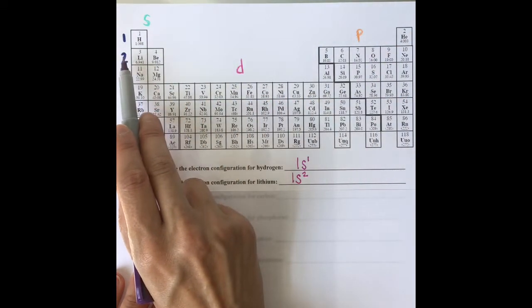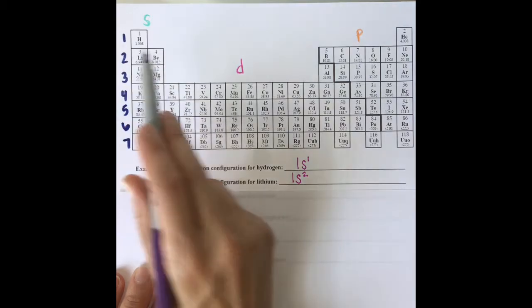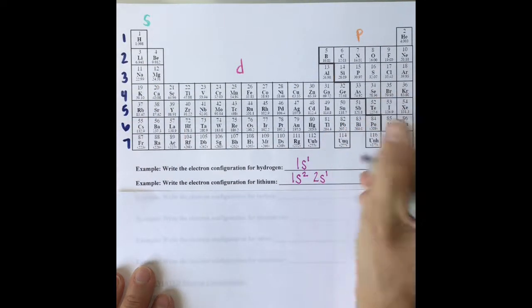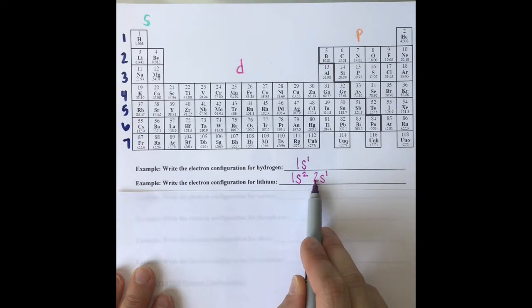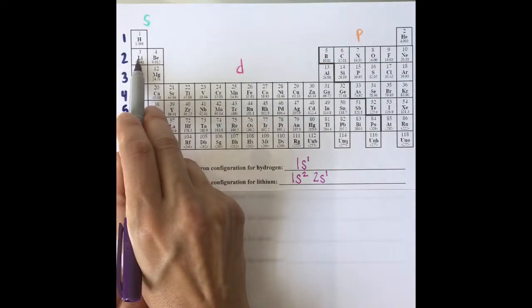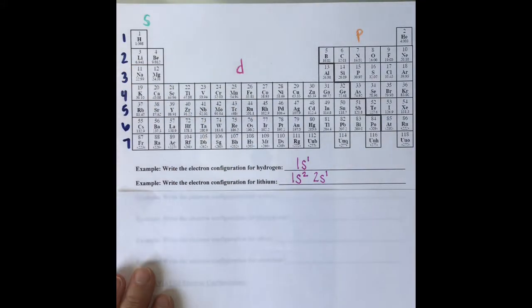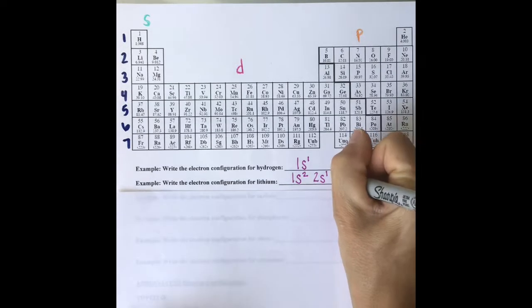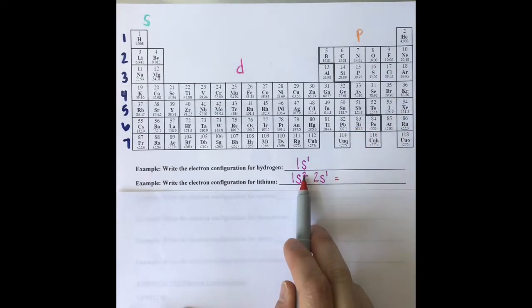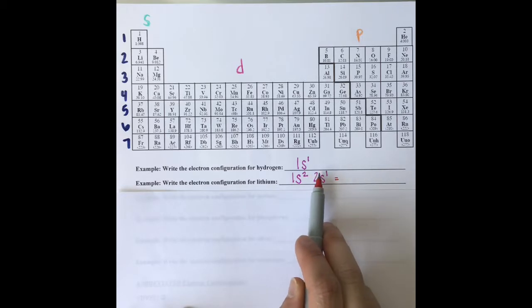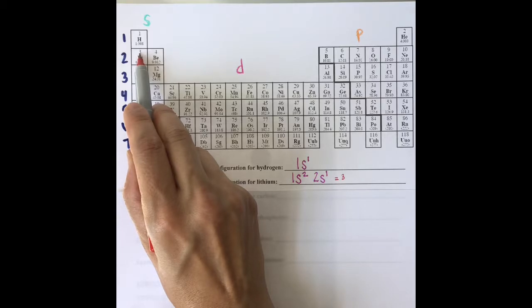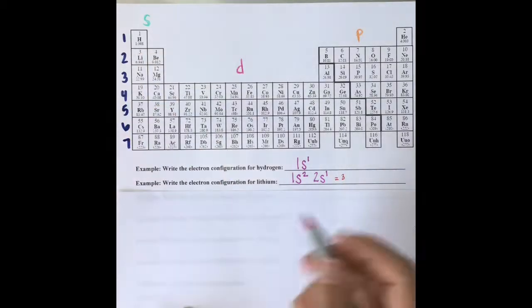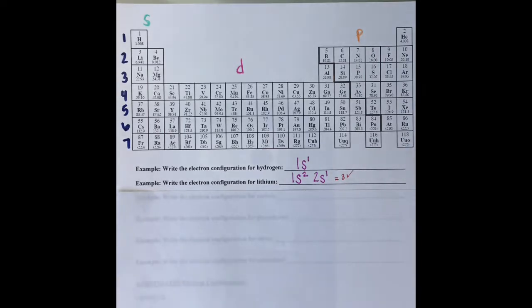Now I go down here to 2s1. I'm the first electron, or the first element, in the second energy level, 2s1. For those of you who like to check your answers, like I do, you can always add these superscripts. 2 plus 1 is 3. Make sure it matches how many electrons you should have in your element. Lithium is element 3, so I know that I wrote that configuration correctly.